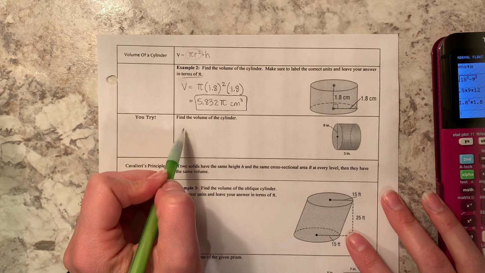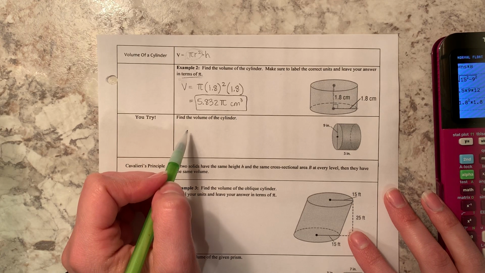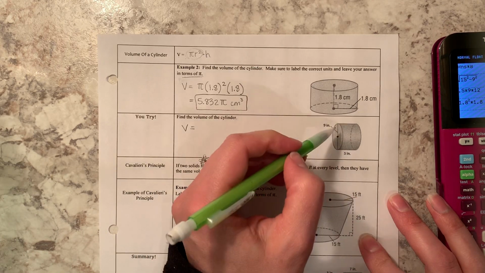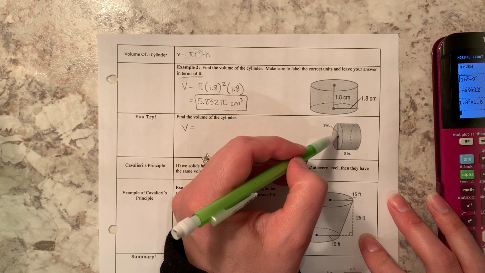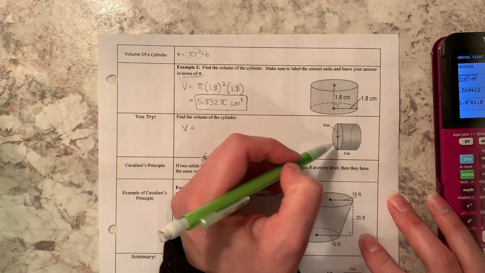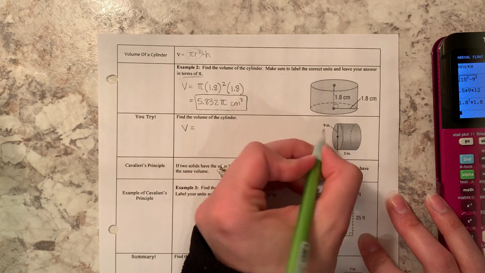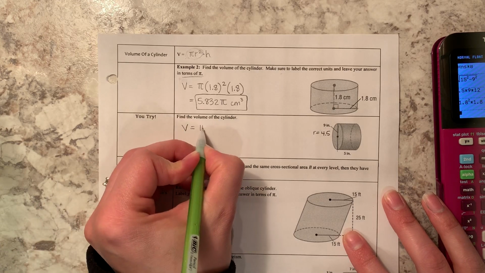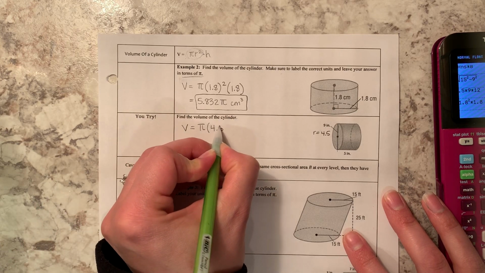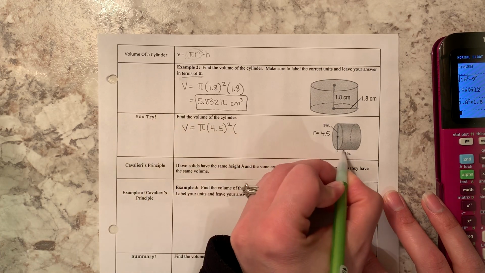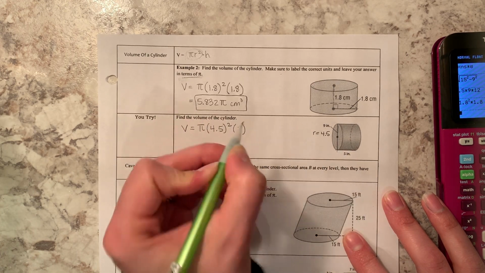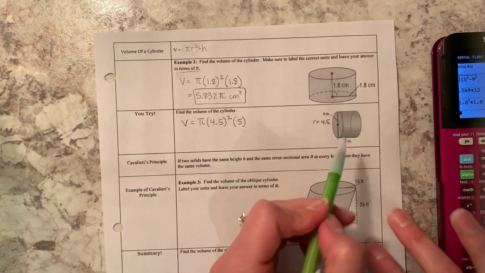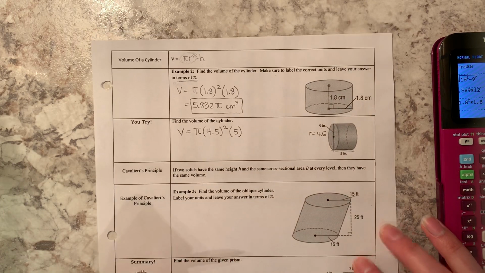For the next one, I'd like you to pause the video, try it, and then see if you can get the right answer. All right, so for the volume of this cylinder, notice they have a full line going across the circle here, the base of the cylinder. So that 9 inches represents the whole thing, which means my radius is half of that, which is 4.5. So I'm going to do pi r squared, which is 4.5 squared, times the height of the cylinder, which is 5. This is a cylinder on its side. It's kind of like a can of soup fell on its side. So the height of the can is actually this piece here, okay?